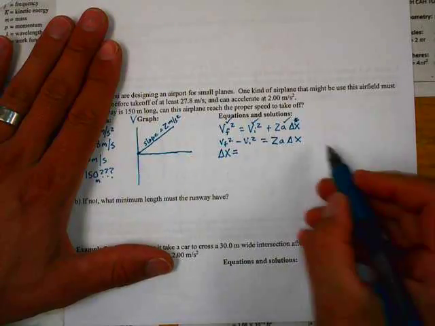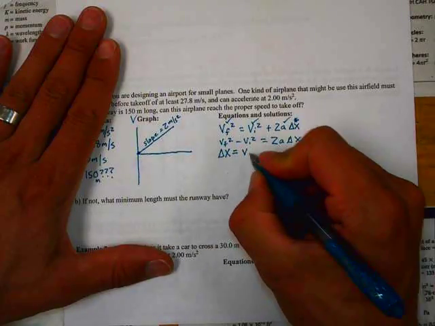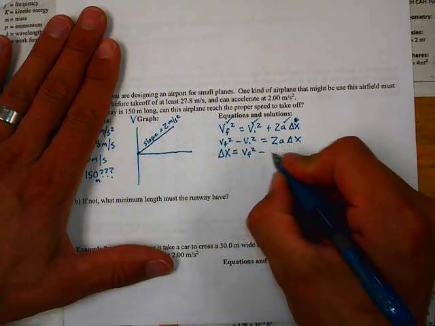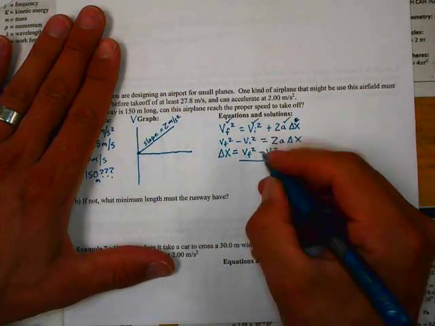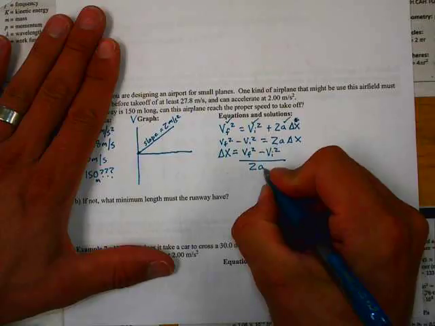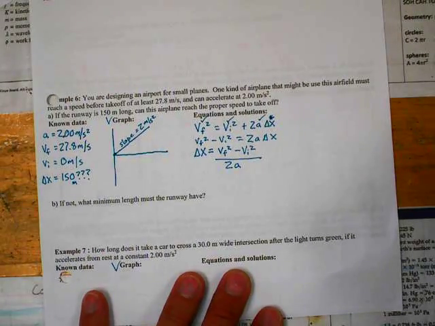And now I can divide the 2a to the other side. What I'm going to end up with is this. Now we just have to plug in numbers.